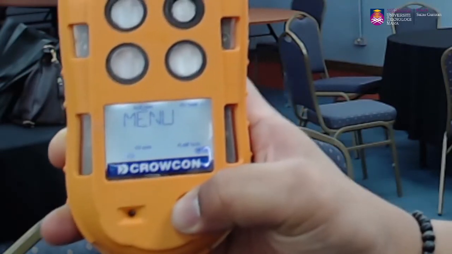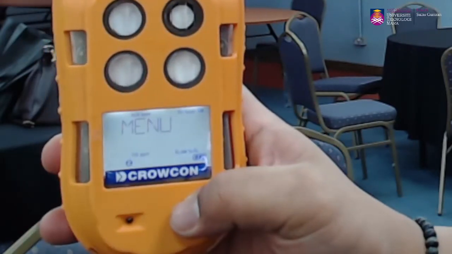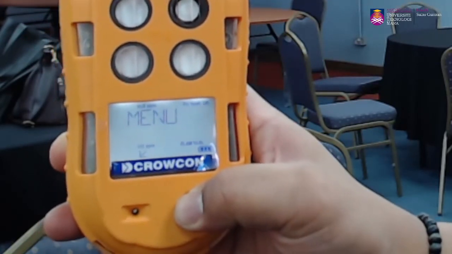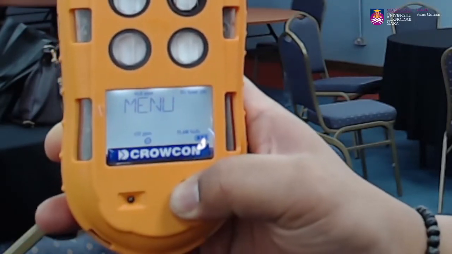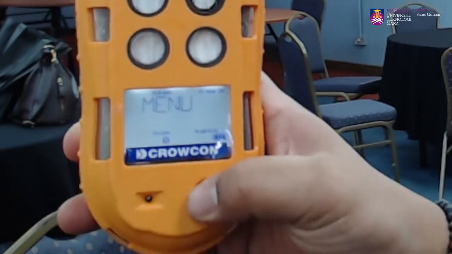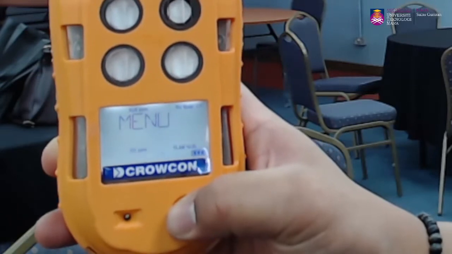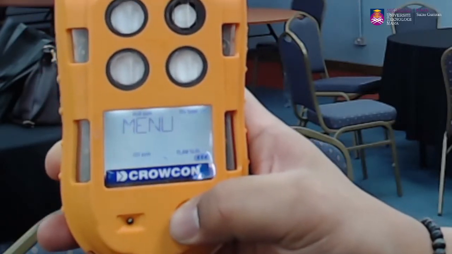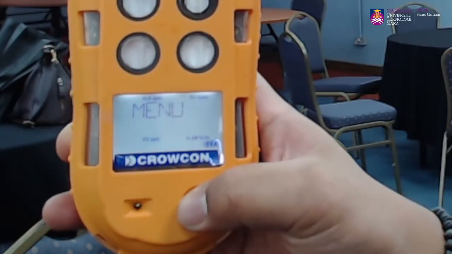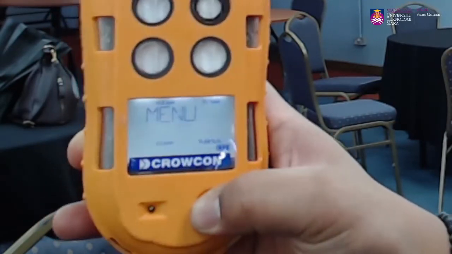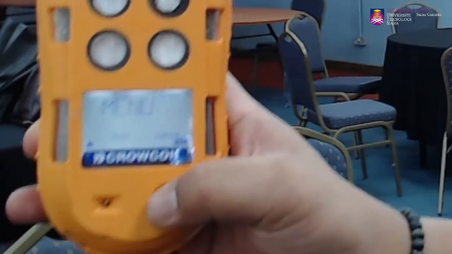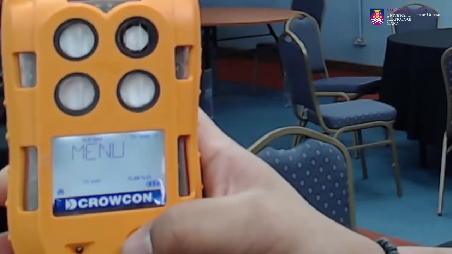If we press next, Z is for zero. Then next is peak. Next is our bump test, this is B. Next is our STL. Next, this symbol is TWA. If we press again, it will go to menu. So that is all of the menu options we can choose.